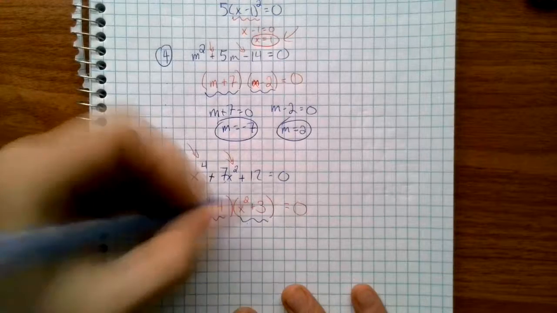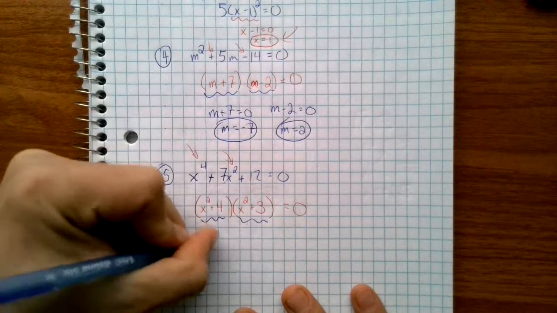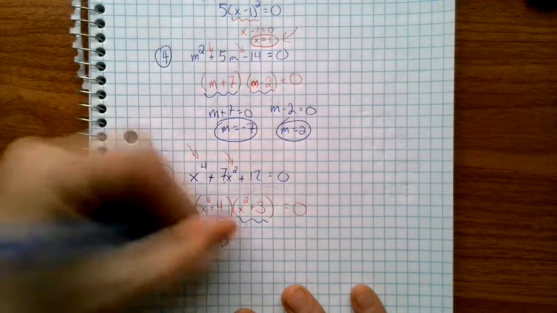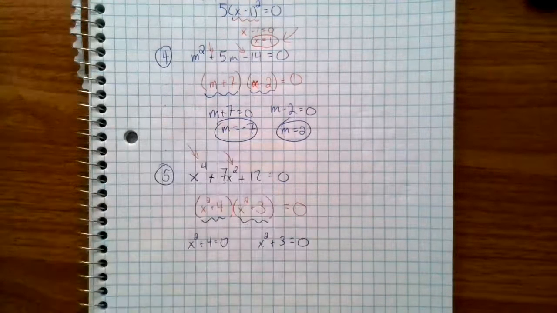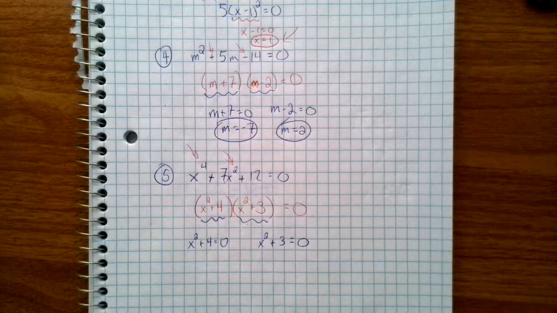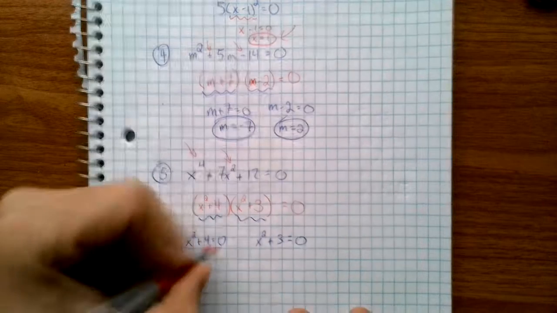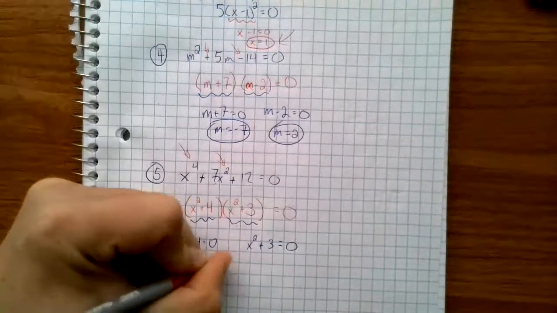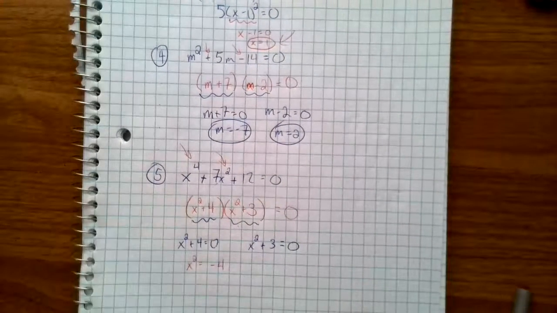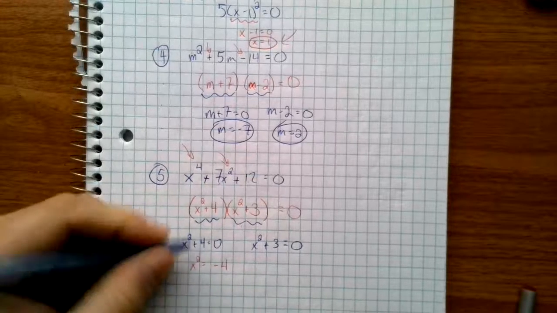Now, this problem is going to have us use that little reminder about taking the square root of both sides of an equation to solve an equation. So here we have x squared plus 4 equals 0 and x squared plus 3 equals 0. To solve this, the first thing we're going to need to do is subtract 4 from both sides. When I do that, I get x squared equals negative 4.